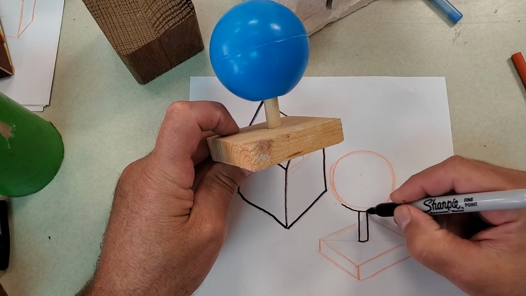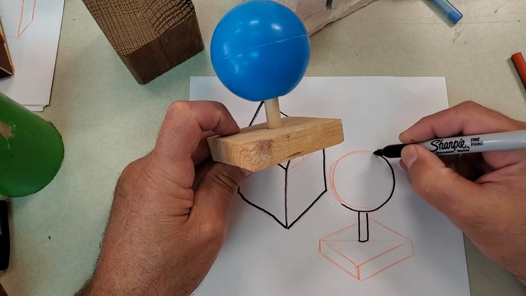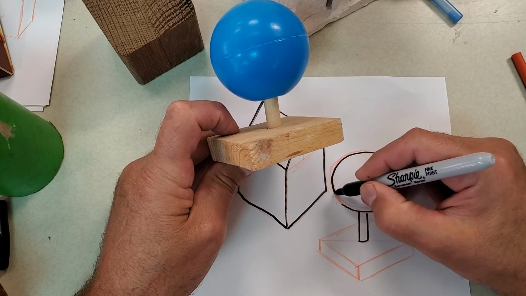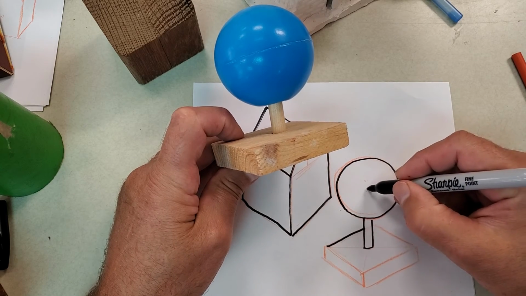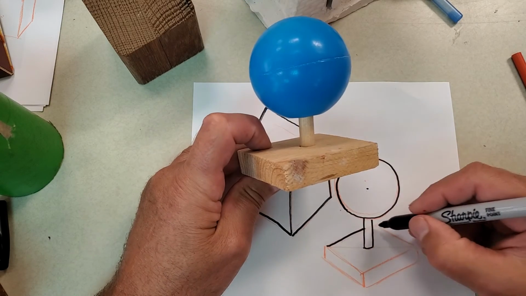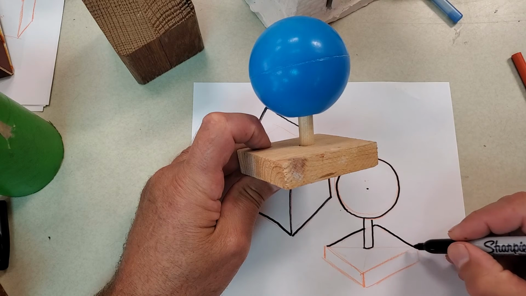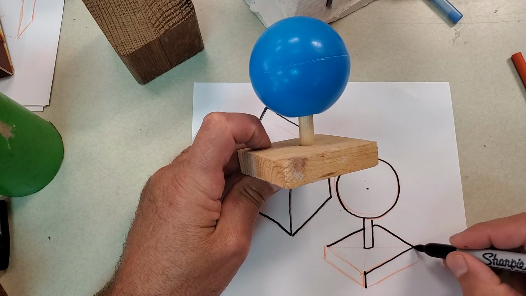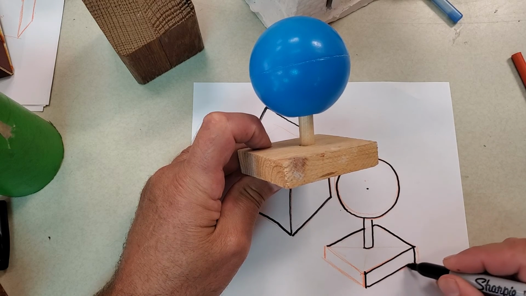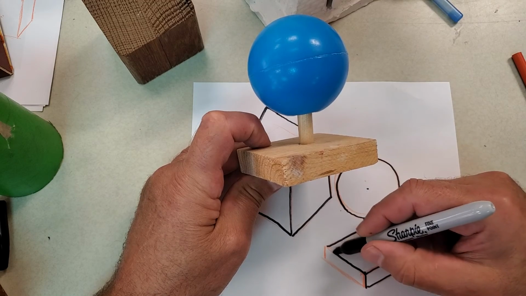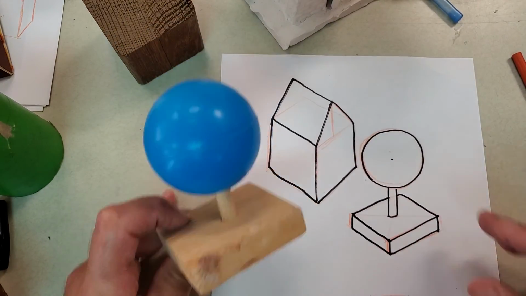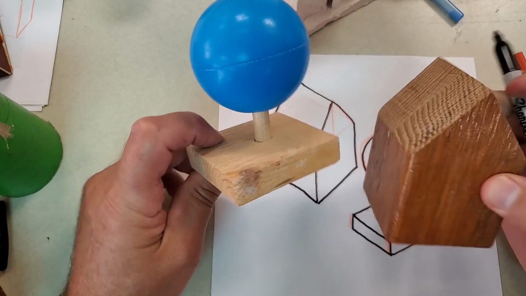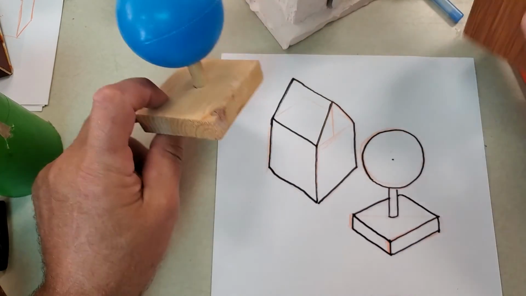And when I'm drawing a circle, I like to use a compass because it's easier. I can make a perfect circle. So I would just set my point right on the center about there and use the compass to draw that. So here is my little sphere that's stuck into a cylinder, and the cylinder is stuck into the square base. So I've just drawn these two objects right here. So do those at home in your sketchbook, okay?